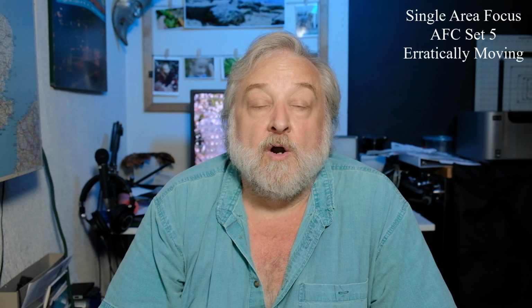There you have it. I have gone through both face detect and single focus, and I've gone through AFC 1 through 5 for both face detect and single focus. We'll take that to the computer and take a look at it and assess what we think is best for this, and then maybe do an extended test. We'll see. So, to the computer.